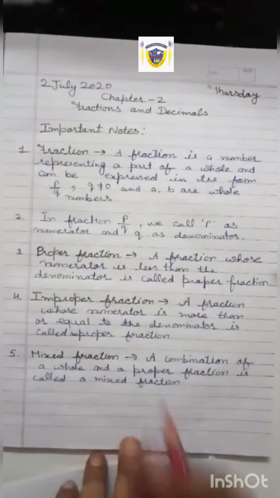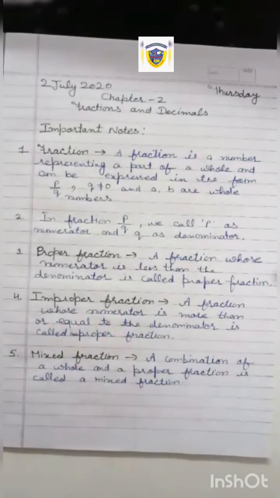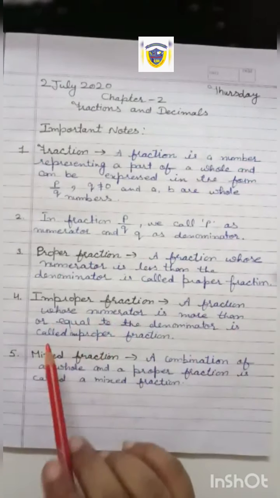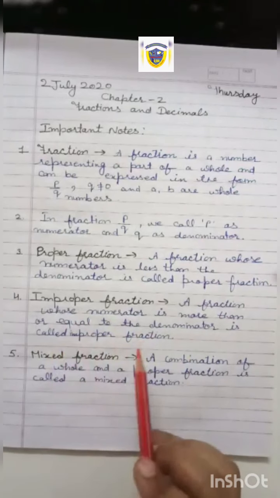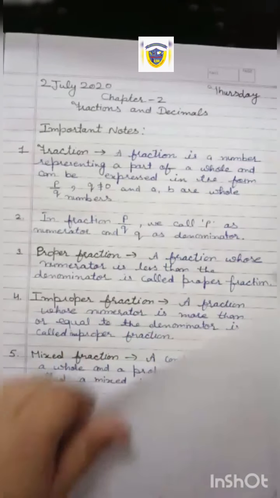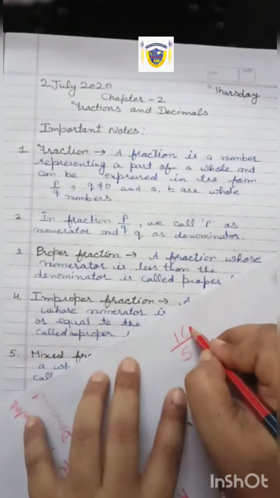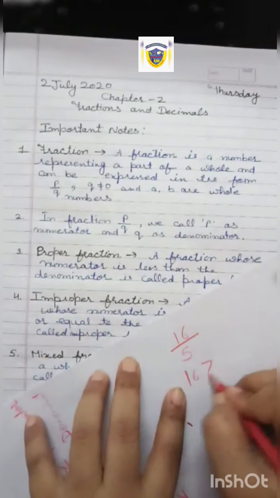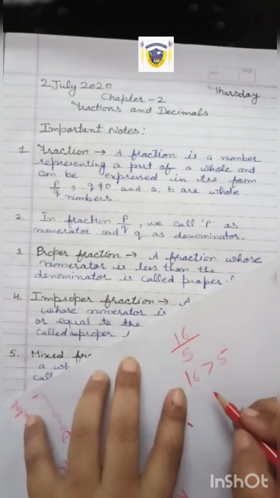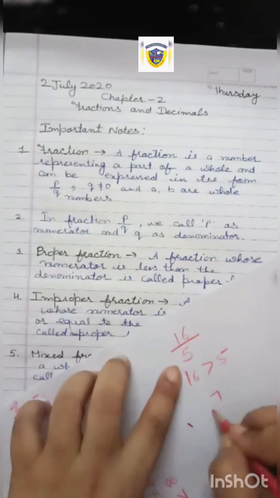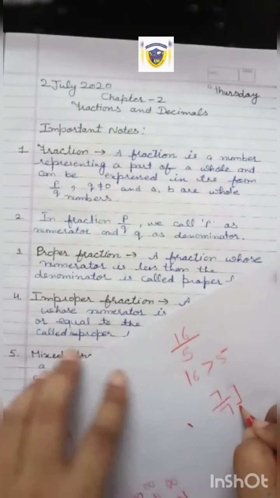Now, improper fraction. A fraction whose numerator is more than or equal to the denominator is called an improper fraction. It means if I have a fraction 16 upon 5, here the numerator is greater than the denominator, so this is an improper fraction. Or if both are the same, 7 upon 7, both are the same, this is also an improper fraction.